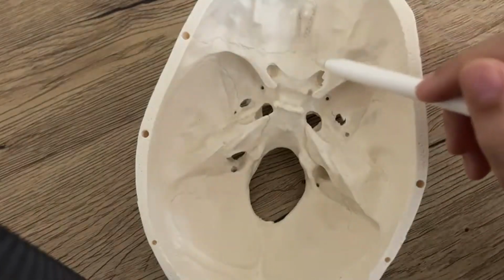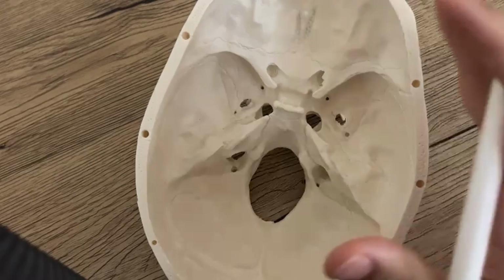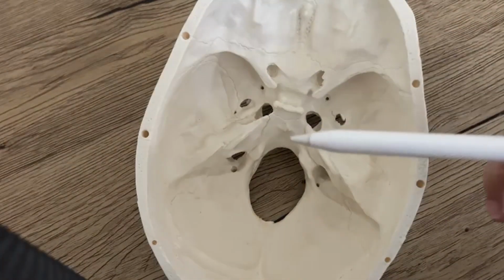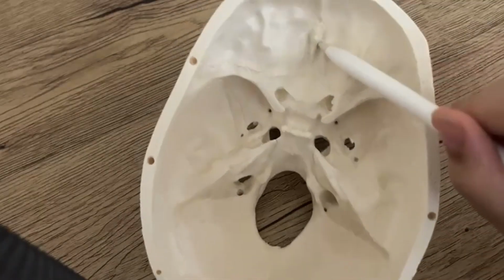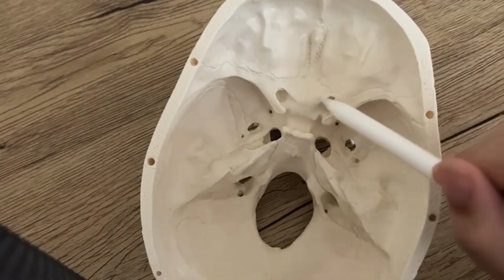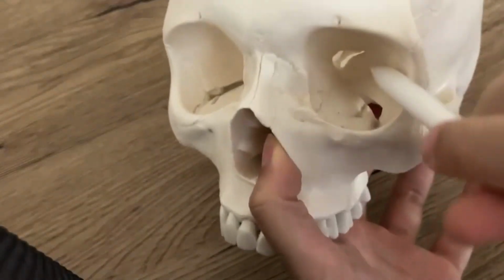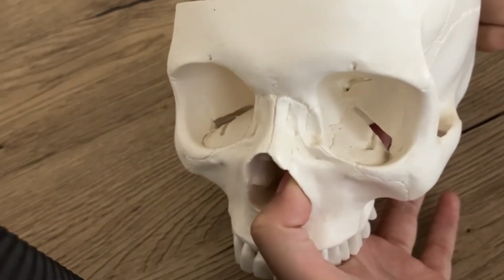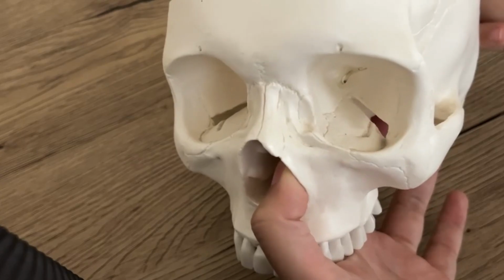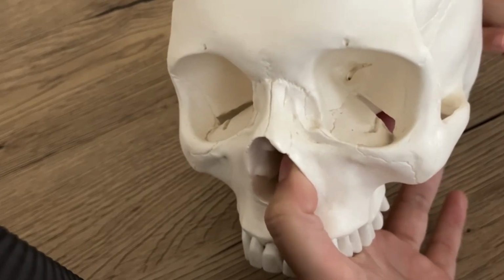In general, 1, 2, 3, 4, 6. Okay, don't look at 5. 3, 4, 6 will enter through my superior orbital fissure. So 1, 2, 3, 4 and 6 are going to enter through the superior orbital fissure, and you will see the superior orbital fissure here. So through the superior orbital fissure, can you see my pen? Yes. 3, 4 and 6, oculomotor, trochlear and abducens, will enter here.